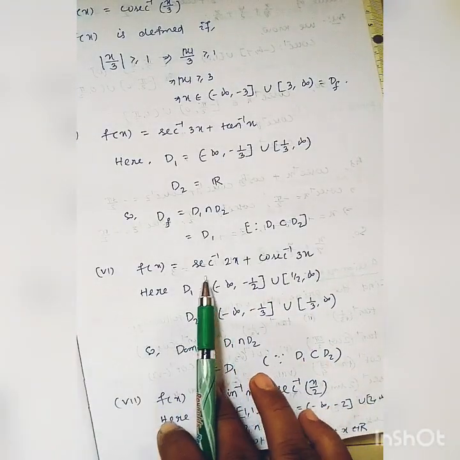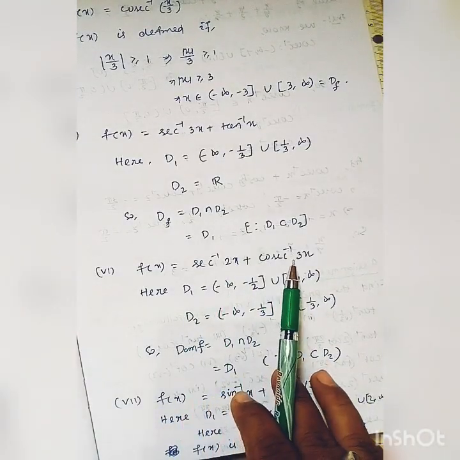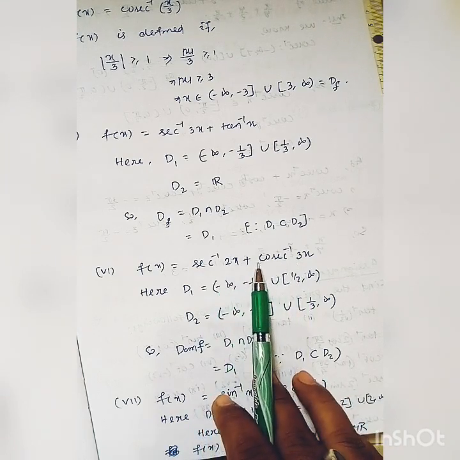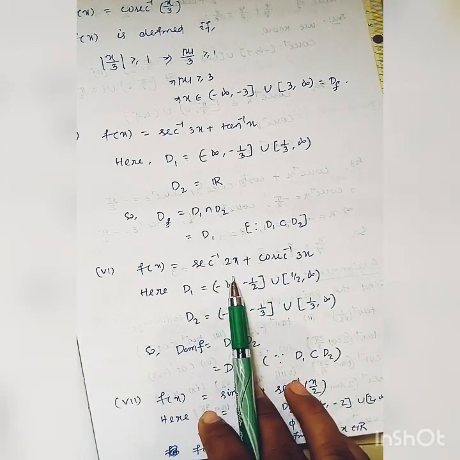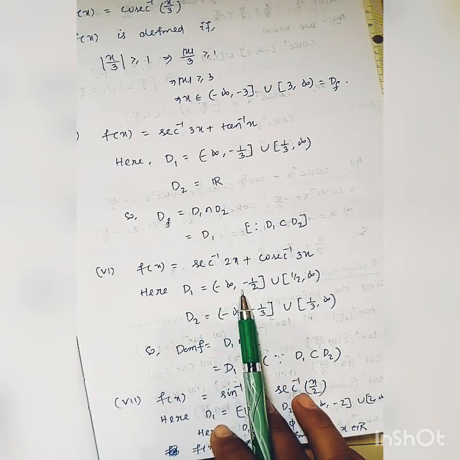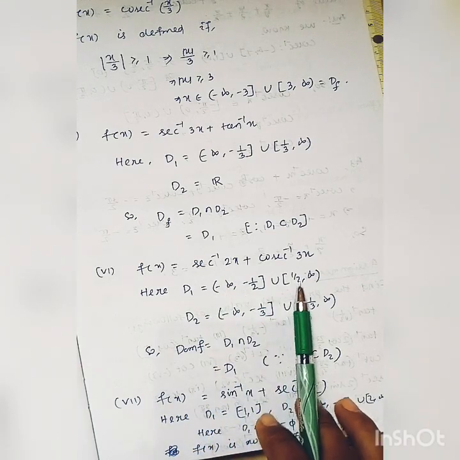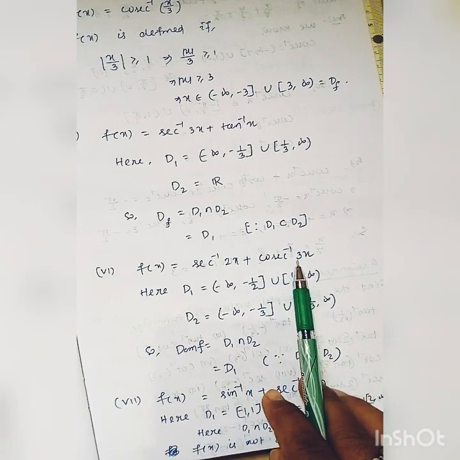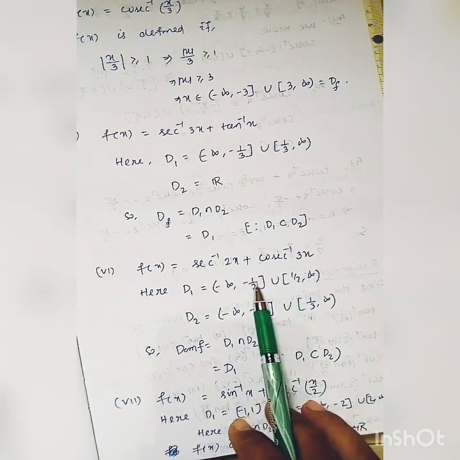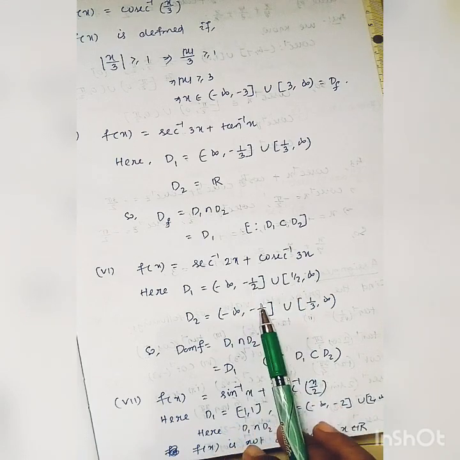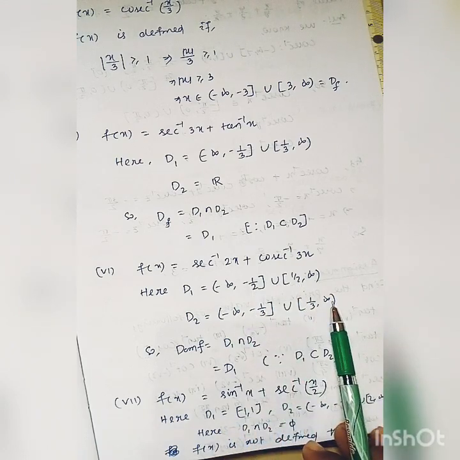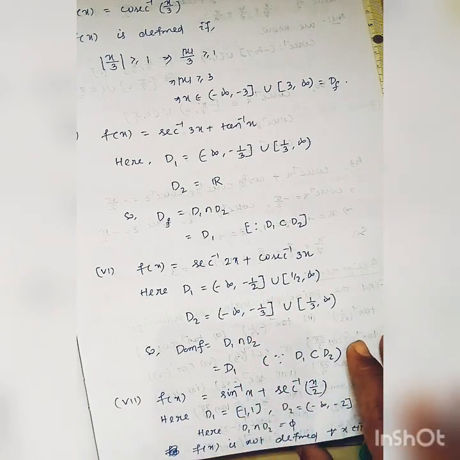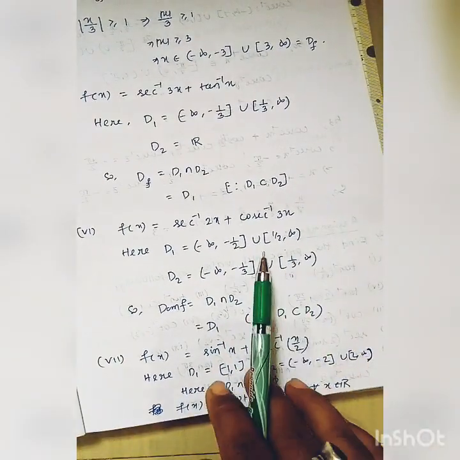If we consider f of x equals sec inverse 2x plus cosec inverse 3x. Same as before, modulus of 2x greater than or equal to 1, so modulus of x is greater than or equal to 1 by 2, that is minus infinity to minus 1 by 2 closed, union 1 by 2 closed to infinity. Again for the domain of this function, modulus of 3x is greater than or equal to 1, so modulus of x is greater than or equal to 1 by 3, that is minus infinity to minus 1 by 3, and 1 by 3 closed to infinity. And the intersection is D1, as D1 is a subset of D2.